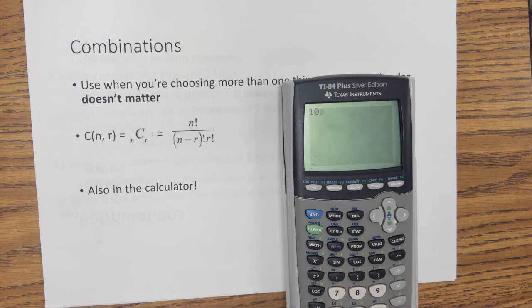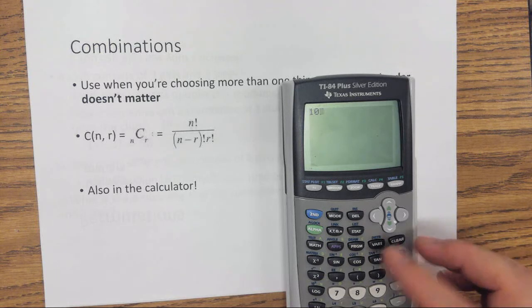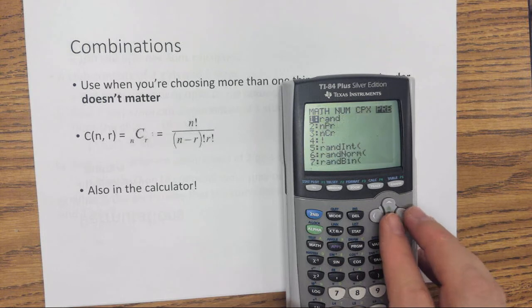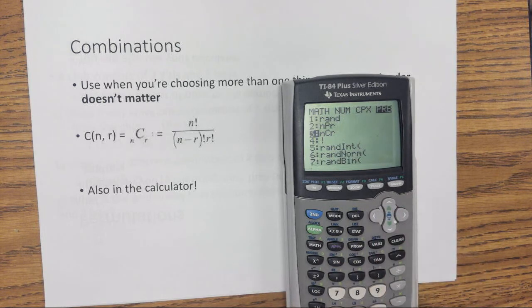This time I don't really care what day I wear a shirt, so the order doesn't matter, in other words. So I put the 10 in, I go to math, go over to probability again, and this time I'm going to pick nCr. Then I'm still going to pick 5 different shirts, but you can see that's a much smaller number. Okay, but that's how I put it in the calculator.